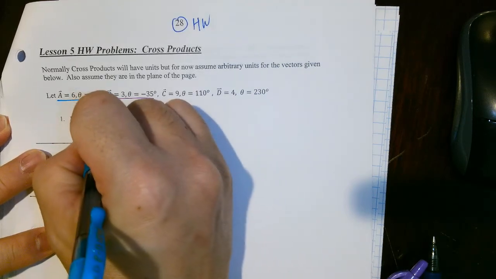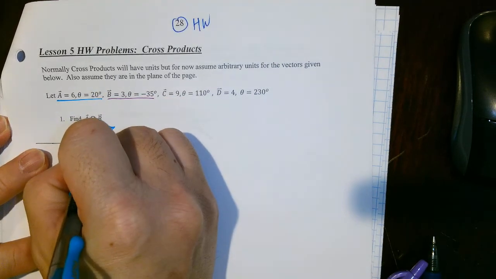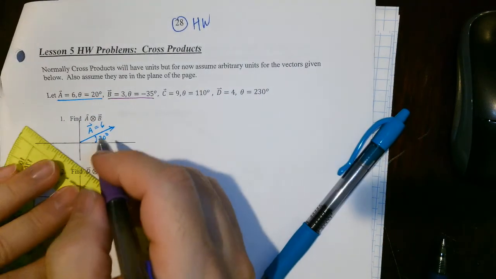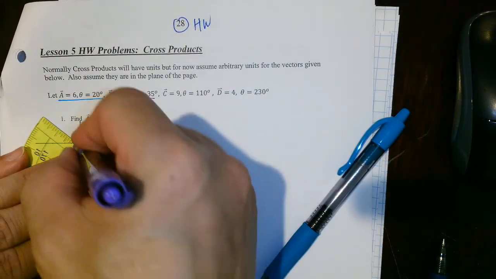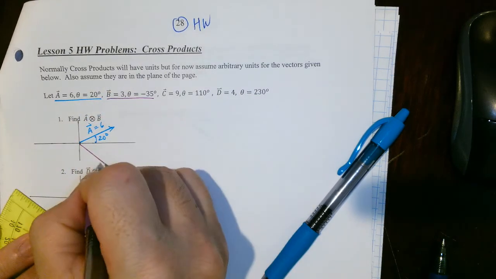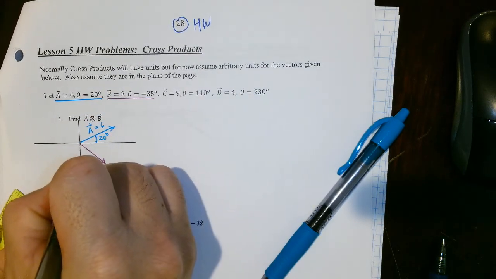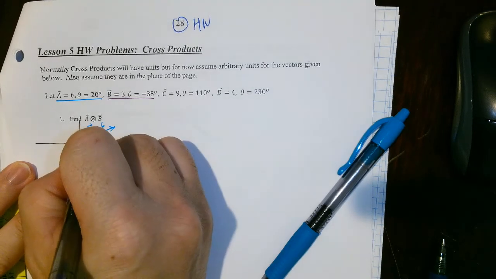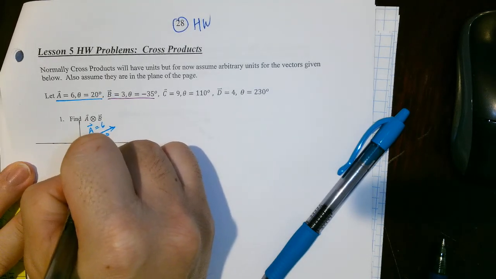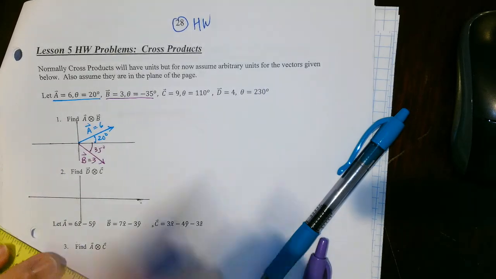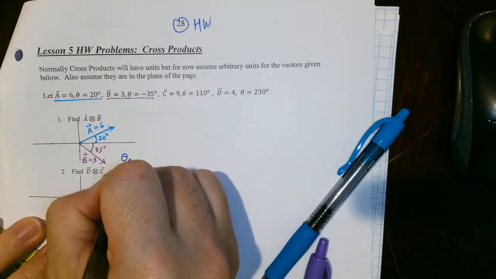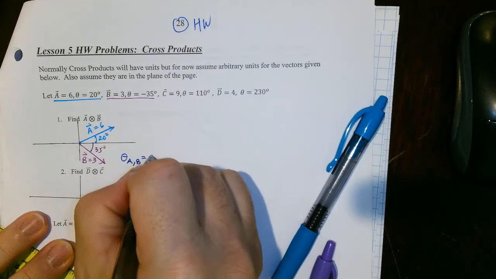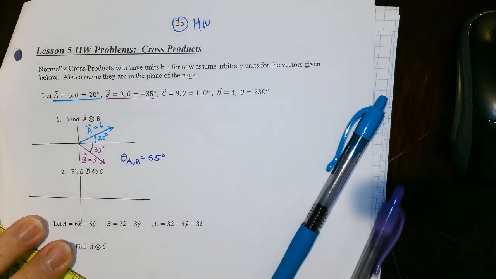And that's 6 units long. And this angle here is 20 degrees, right? And your B vector happens to be in the 4th quadrant because it's -35. And here's your B vector, and that is 3 units. And this angle here happens to be 35 degrees. So the theta between the A and B vector happens to be 55 degrees. Okay?